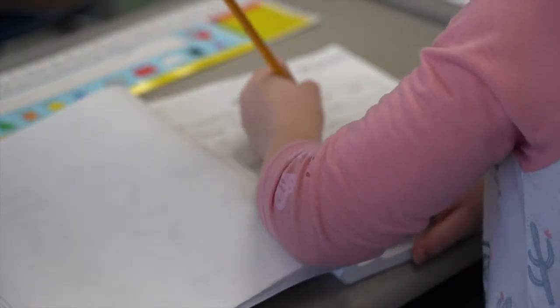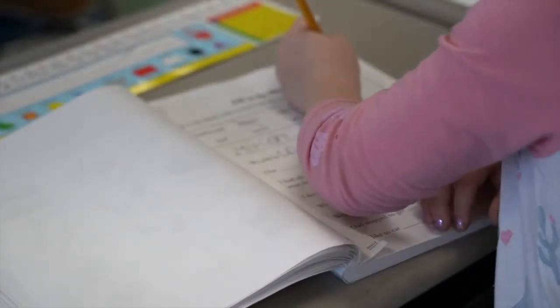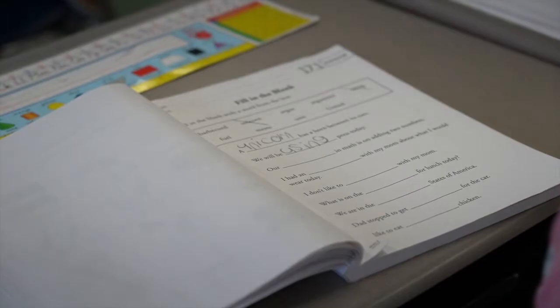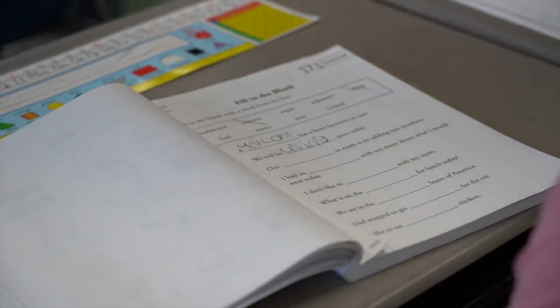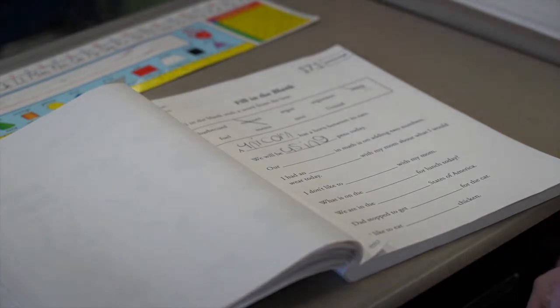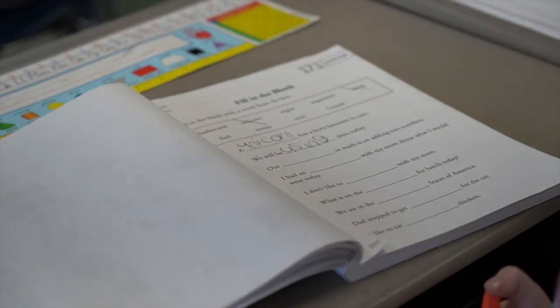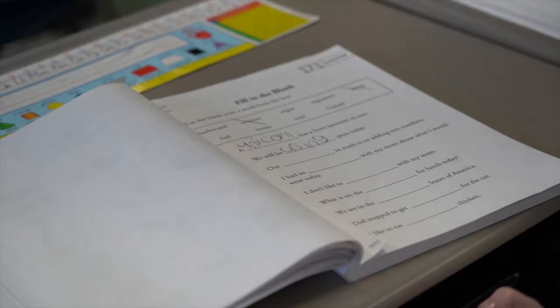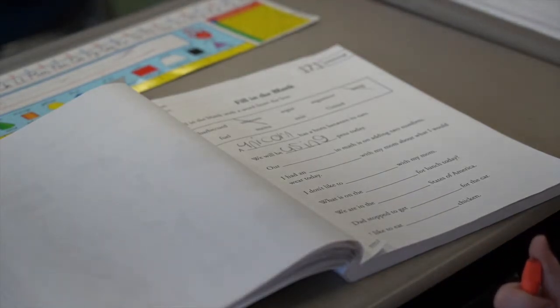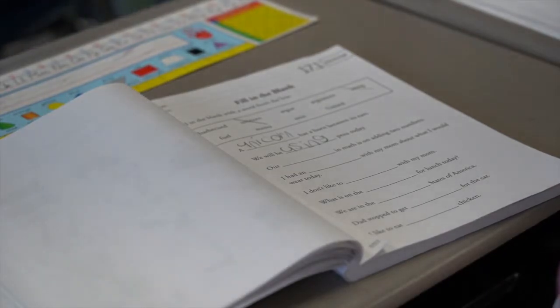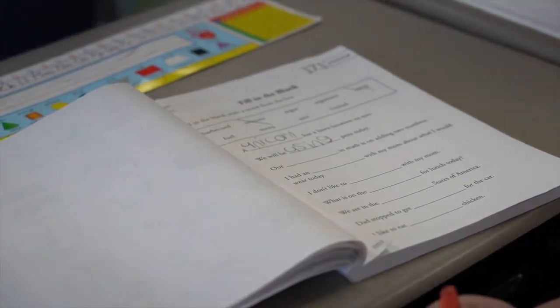We will be blank pens today. Our blank in math is on adding two numbers.